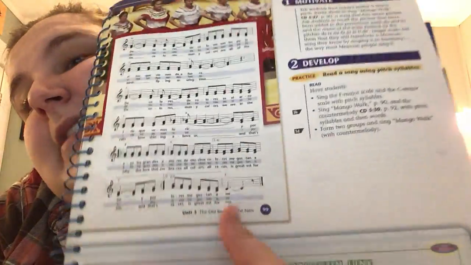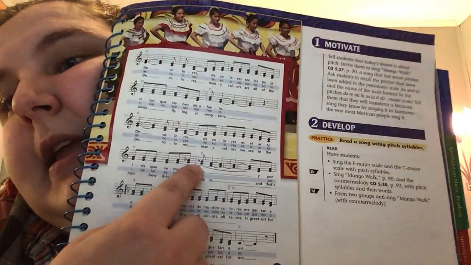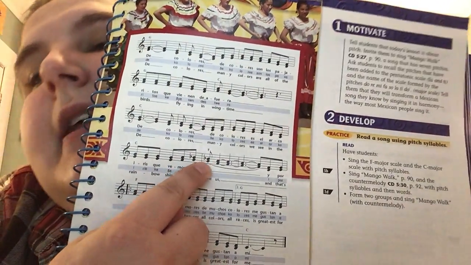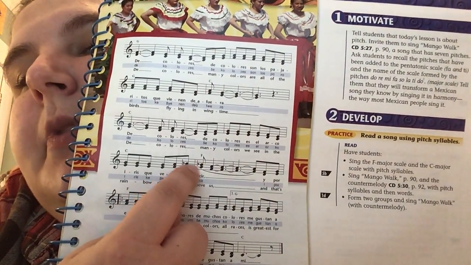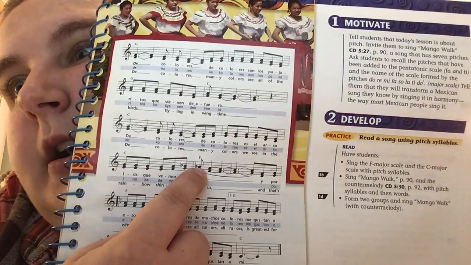It is a flat, and it is right here, these two notes. And they are both on the third line, 1, 2, 3, which we would give the letter B. So this is what we call a B flat.